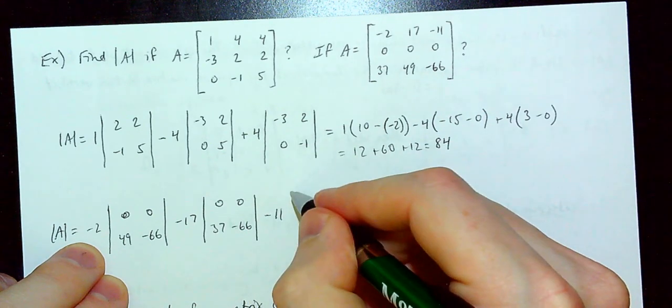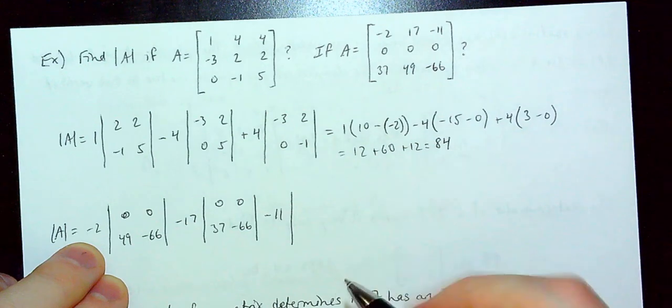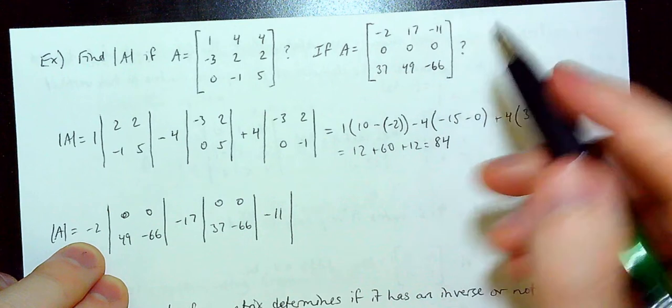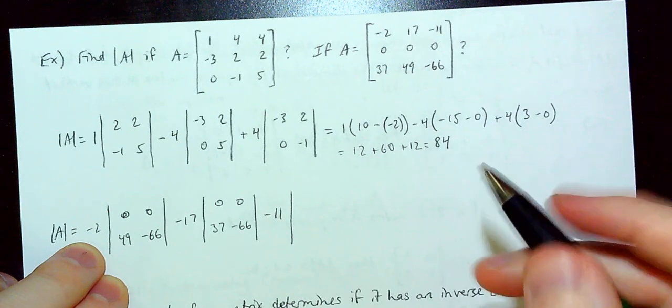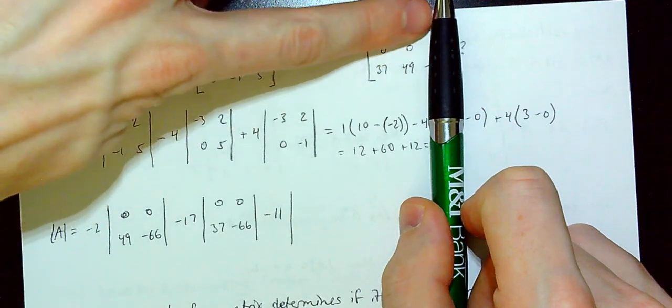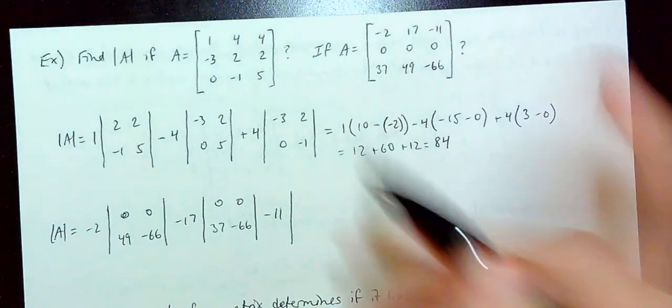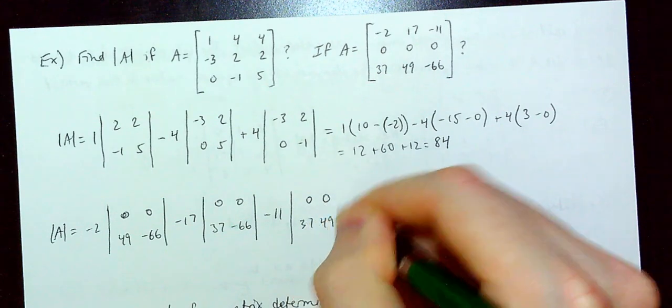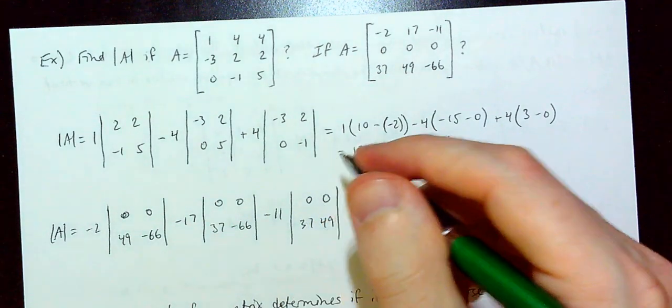Minus 11. Plus our C value, but it's minus 11, so it's plus a negative 11 times. Mentally cross out the row and column containing that negative 11, and you have 0, 0, 37, and 49.